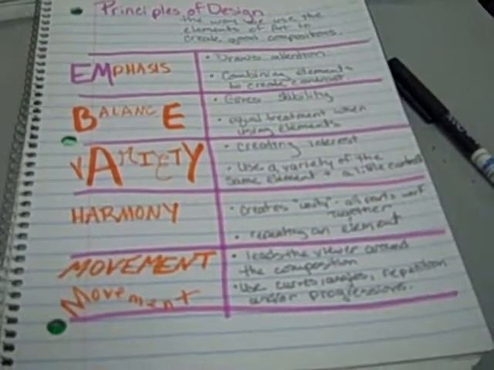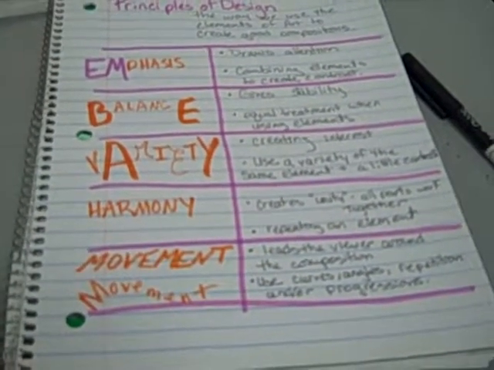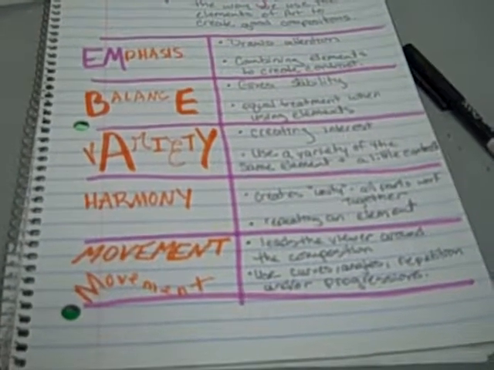Principles of design. These are the last 5 of that vocabulary set of 12 that your first quiz is going to be based on. All right?